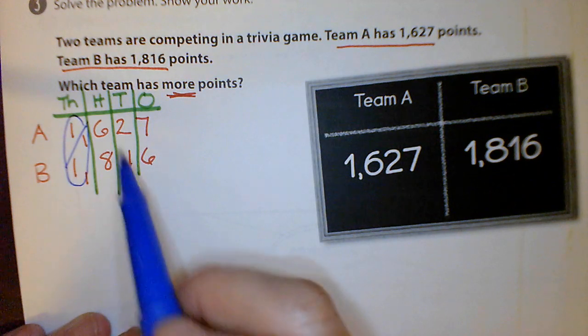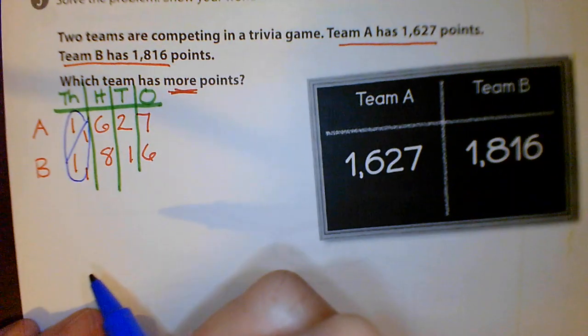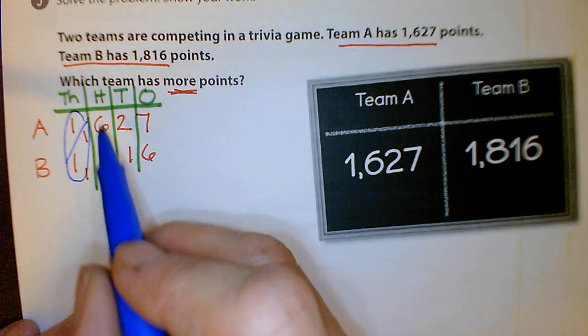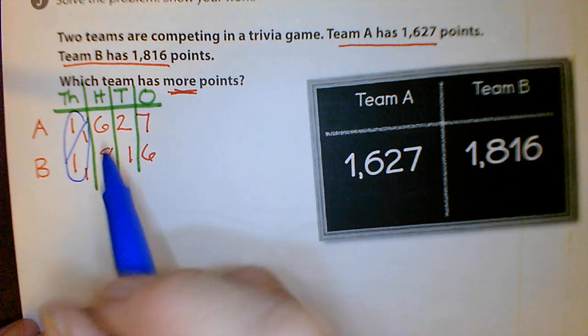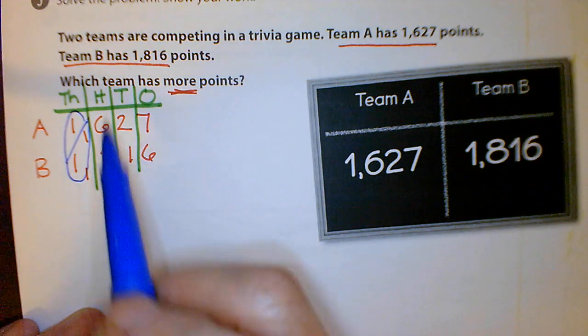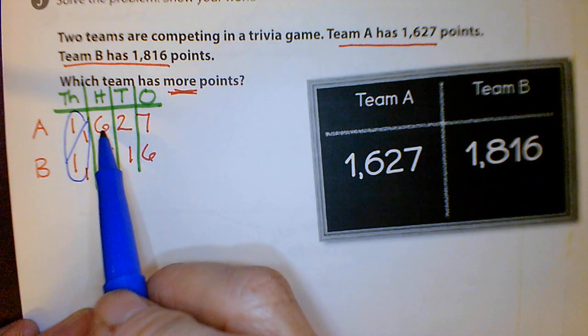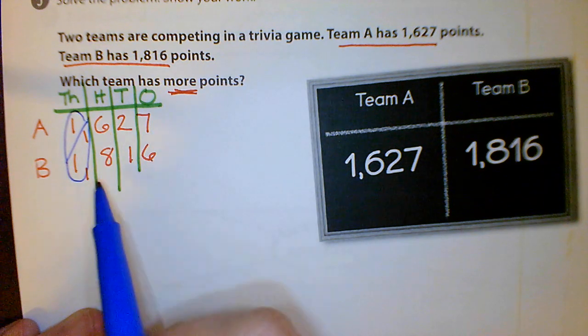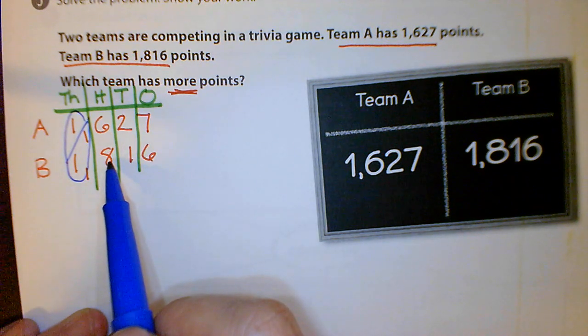Now I'm going to go to the hundreds place, and when I look at the hundreds place, I can see that the digits are different. I have a 6 and an 8. So remember, this is in the hundreds, so that 6 represents 600, whereas this 8 represents 800.